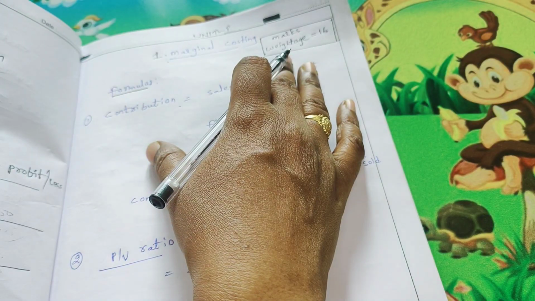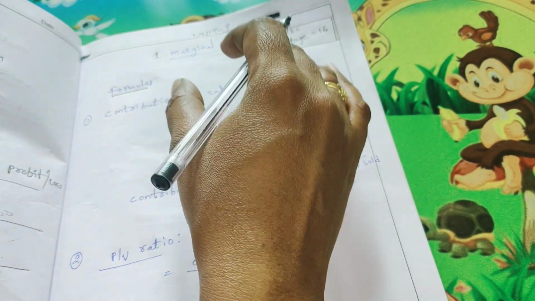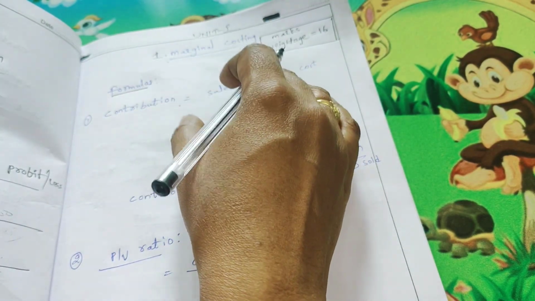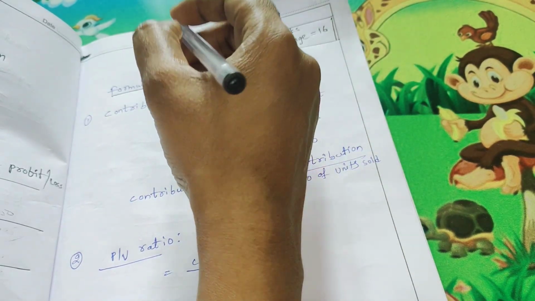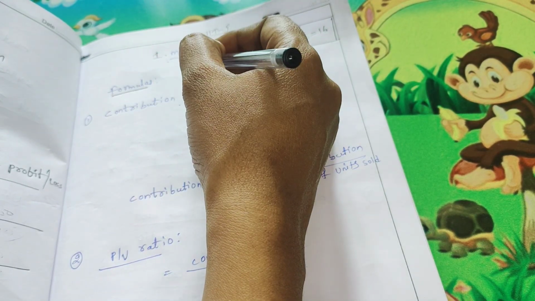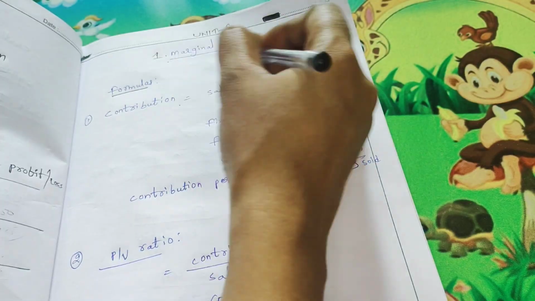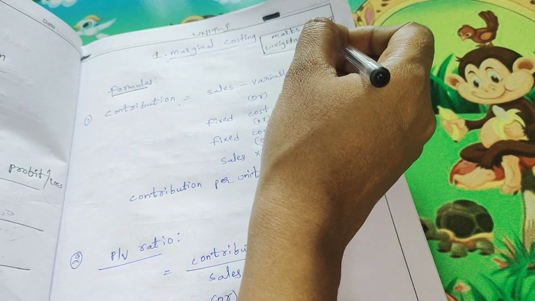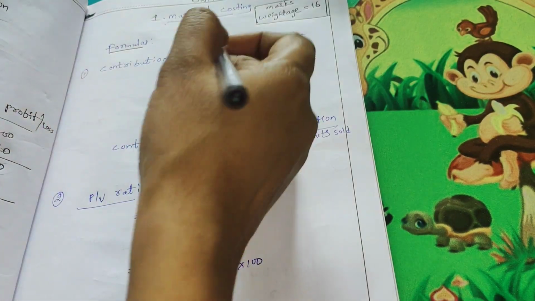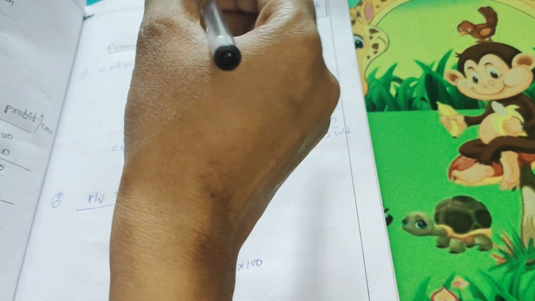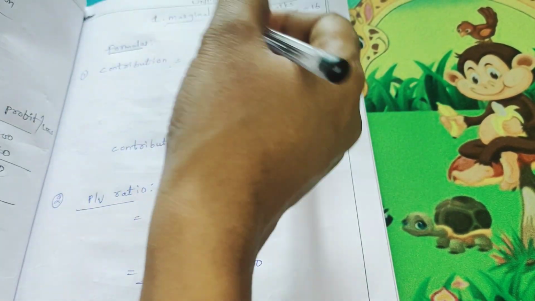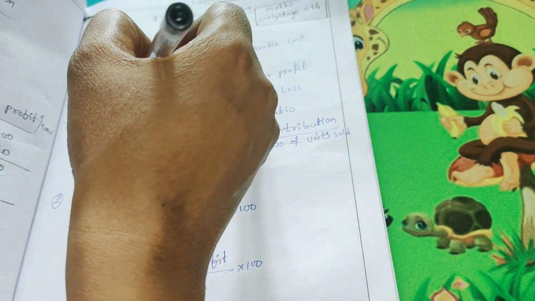So in this class we are discussing CCMA, that is Cost Control and Management Accounting. In that subject, first unit is Introduction to Management and Marginal Costing. From this marginal costing, you will get 16 marks in the final examination. Marginal costing is a purely formula based problematic chapter. So we need to learn formulas before doing problems.